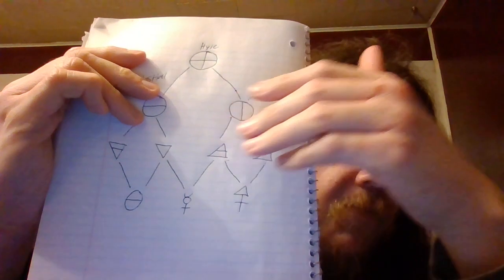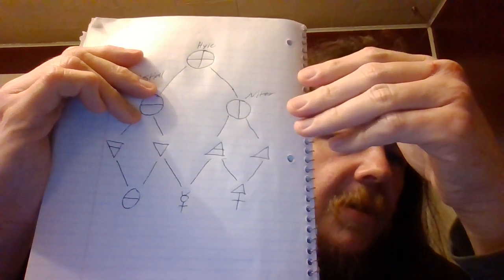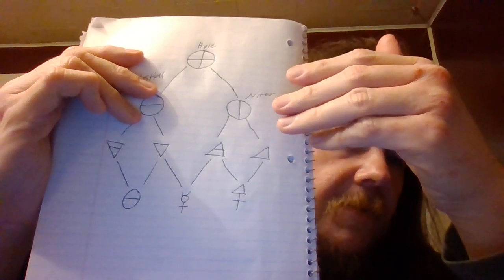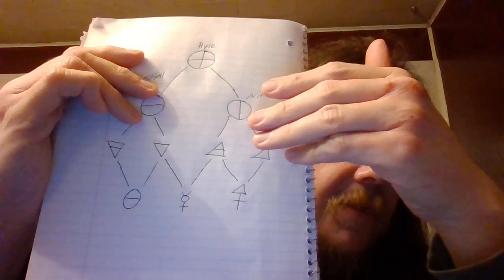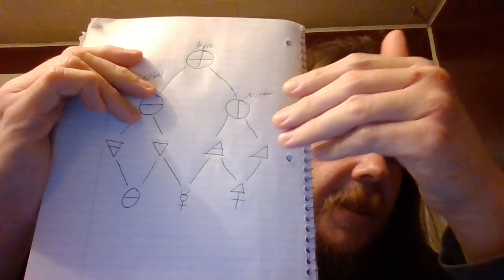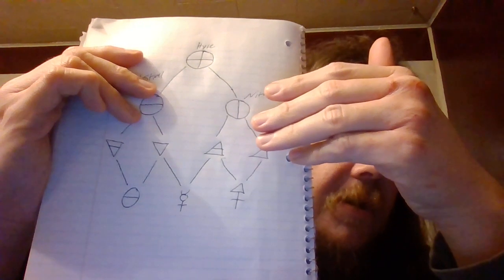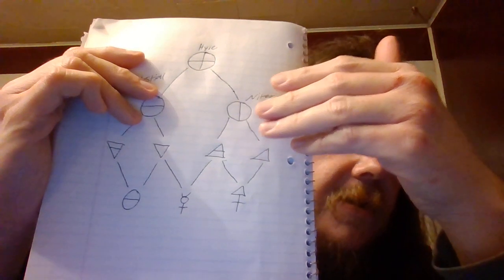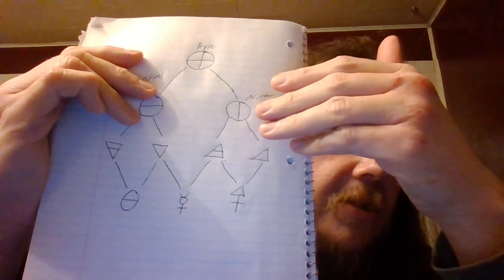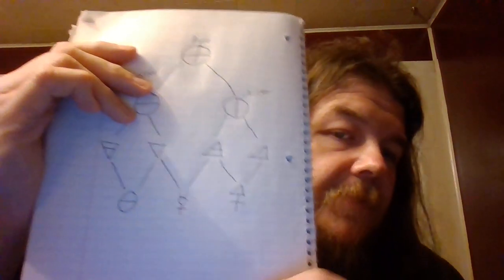Now you got air and water. Air is more volatile than water, but it's less fixed than water, and vice versa. They are the transitional elements.